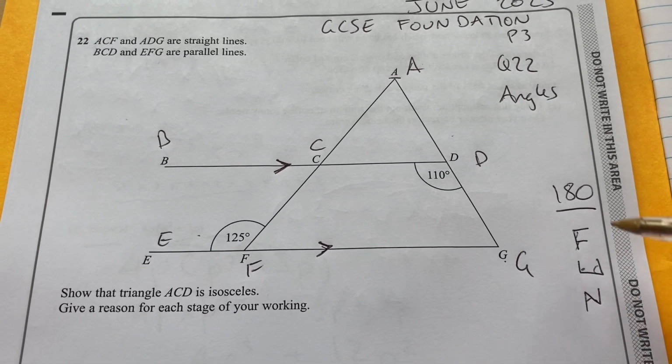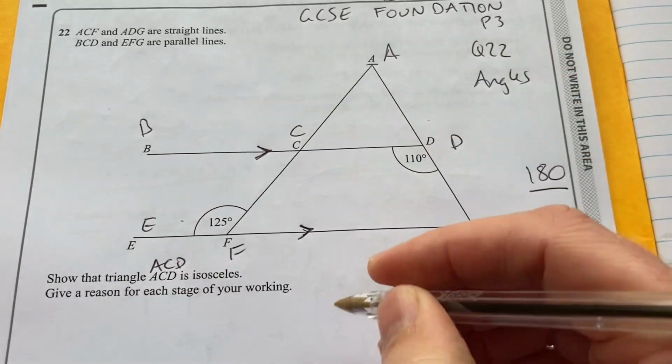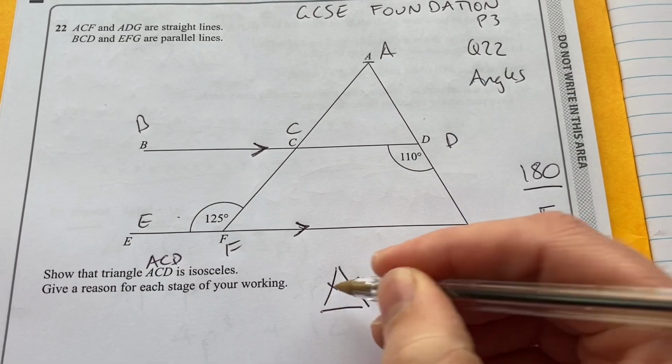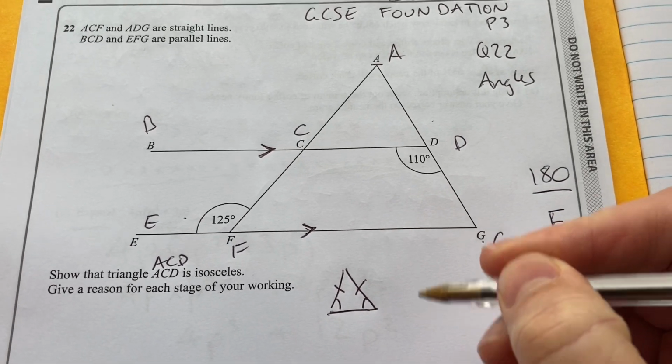And we're going to show that the triangle ACD is isosceles. An isosceles triangle means two sides are equal and two base angles are equal. Okay, I'm going to start here.